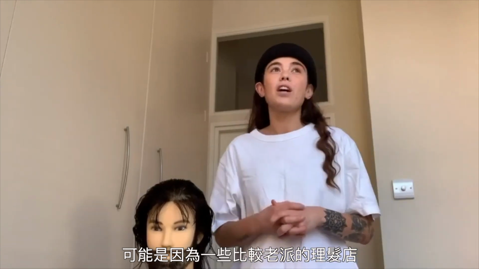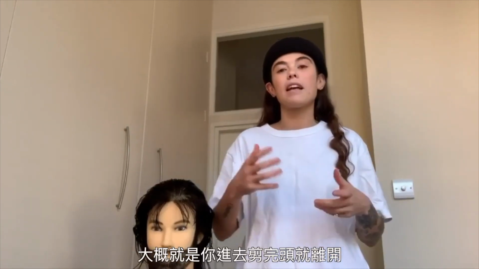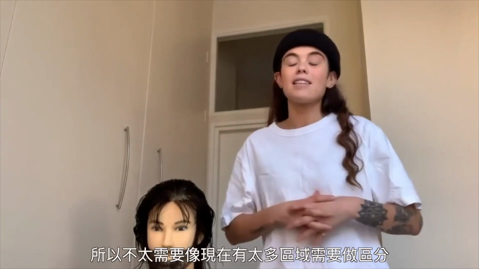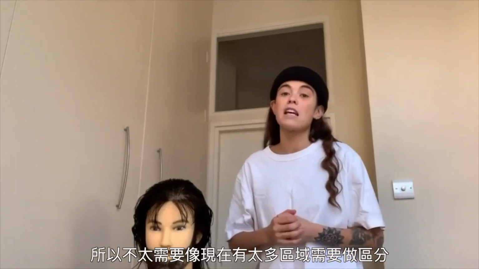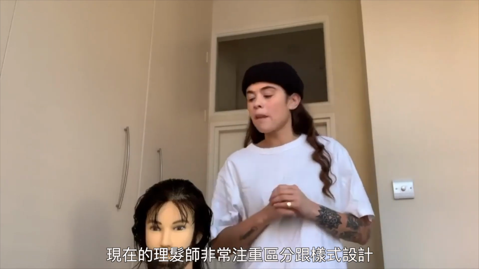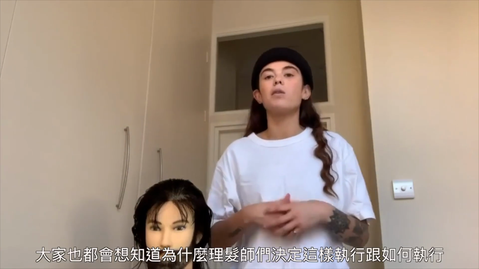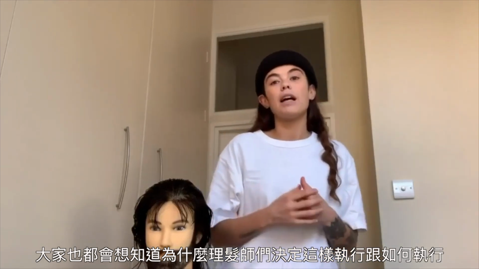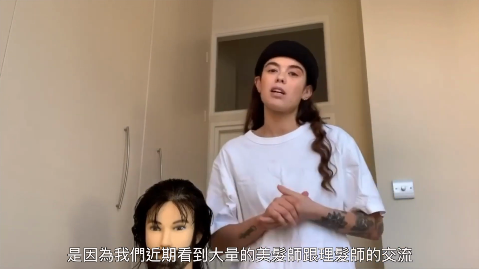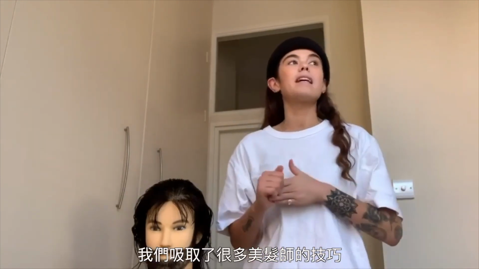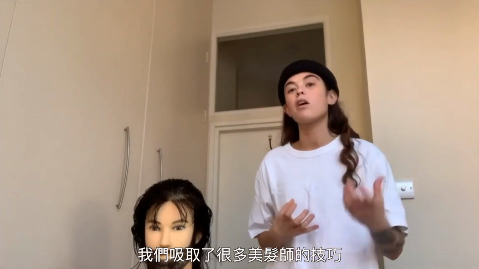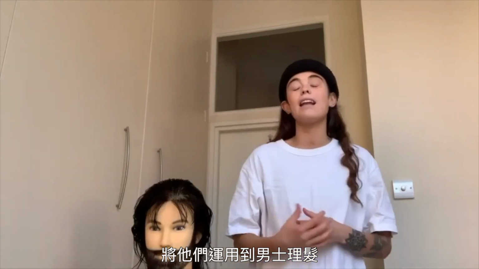Probably because old school barbering was very much you come in, you get your hair cut, you leave. A lot of it was just shaves and clipper work, and you didn't necessarily need as much sectioning as you do now. The reason barbering now is so focused on section and patterns, and people want to know exactly why we do it and how we do it, is that we've seen a massive crossover between hairdressing and barbering right now. So we've taken a lot of the techniques that hairdressers have used and brought them into men's hair, just to get a little bit more creative.